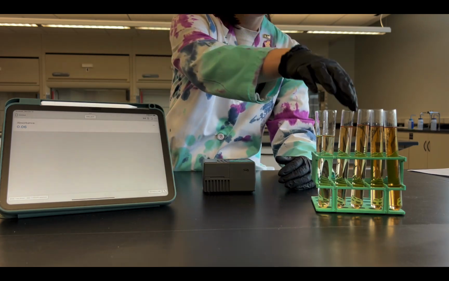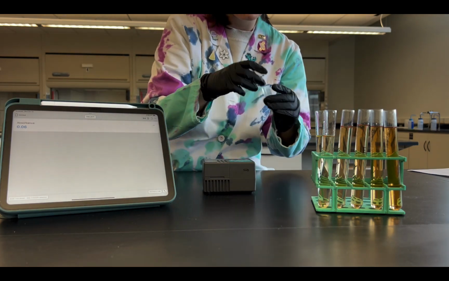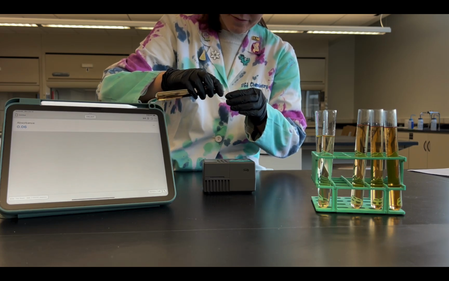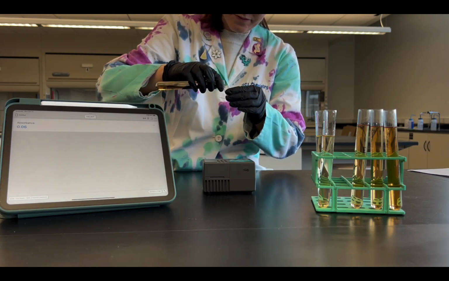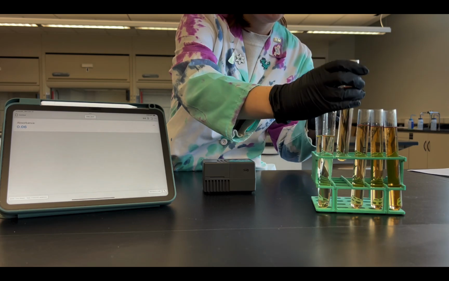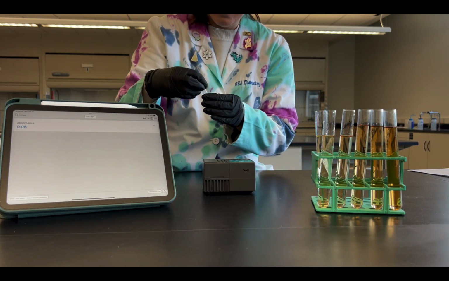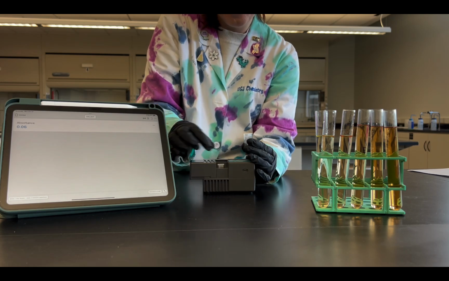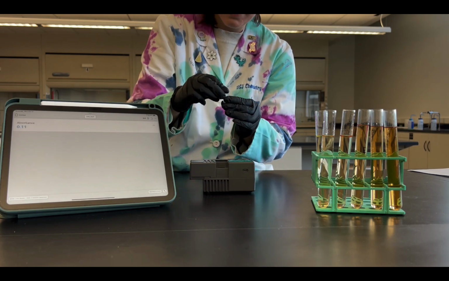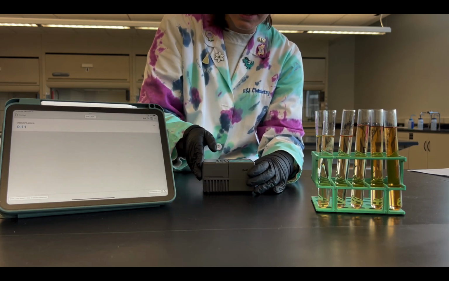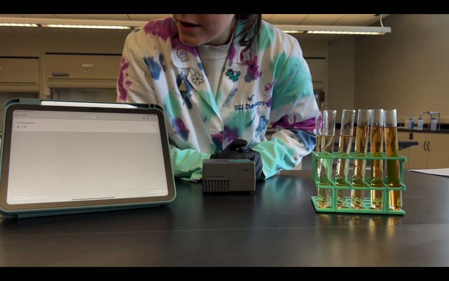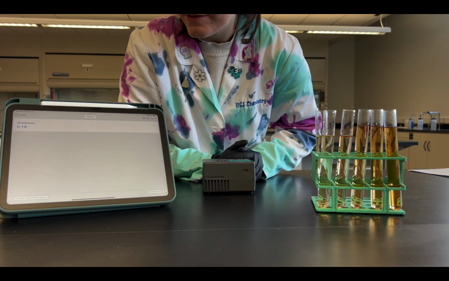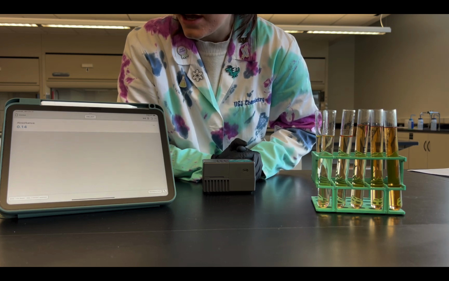Okay, so now we can do the next solution. Now I'm going to do test tube number 2. So here's test tube number 2. We should see that absorbance go up a little bit more. And there it goes. 0.14, 0.15, kind of through there.